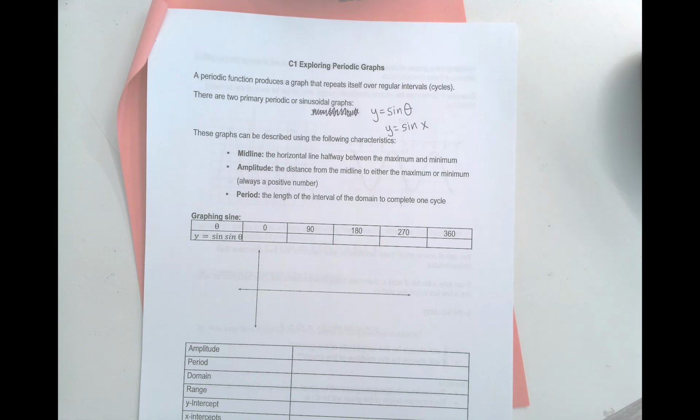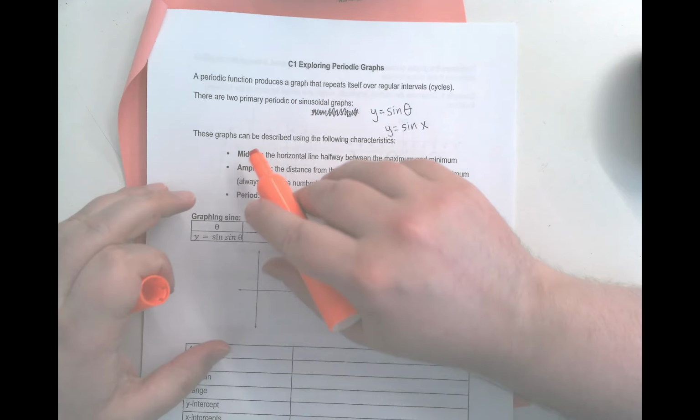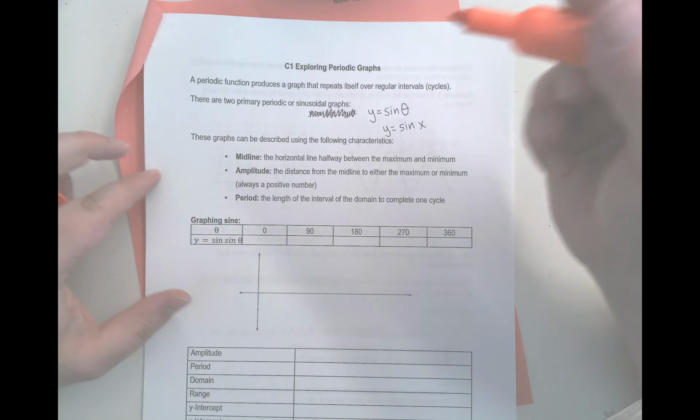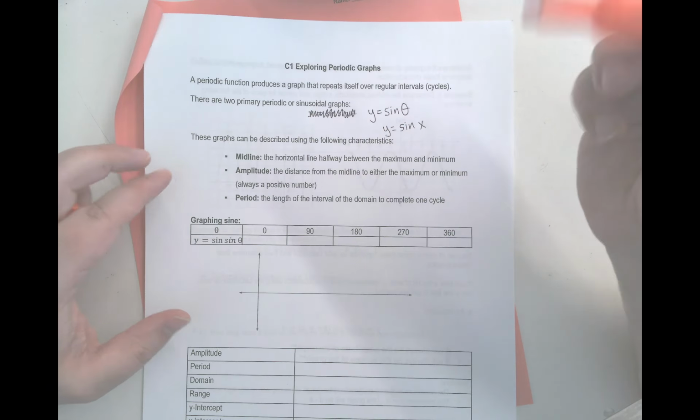There's also no increasing or decreasing terminology, because it continues to cycle. But again, we're going to take a look at that. So there are some definitions that we should know, and these numbers are going to come up throughout the next couple of lessons.